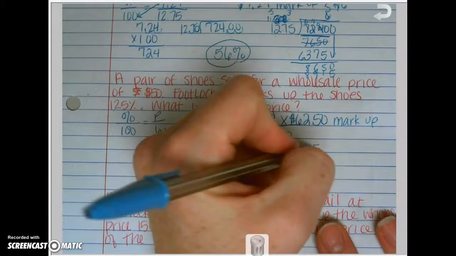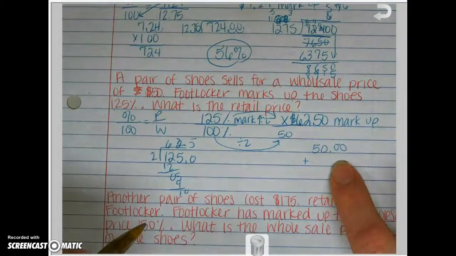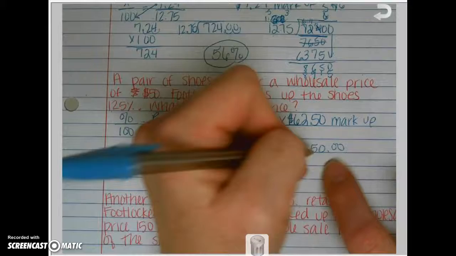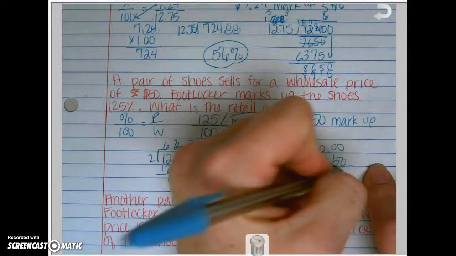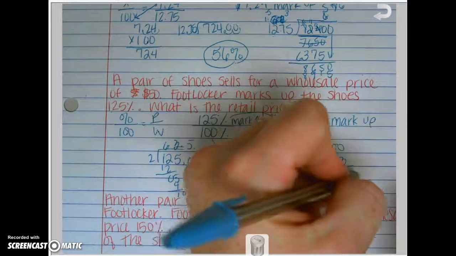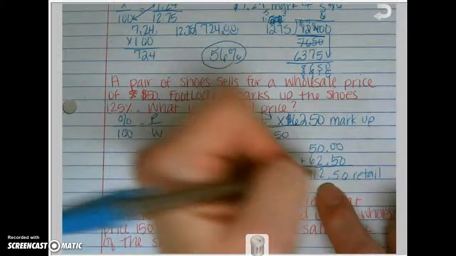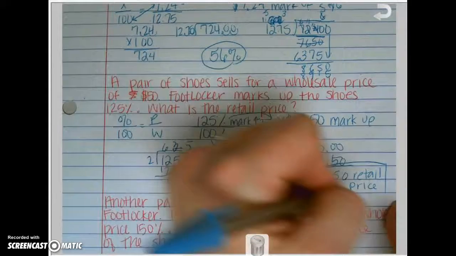So I have this $50 pair of shoes that I buy from the company. Then I'm going to add on a markup so I can make some money selling these shoes. And now I'm going to sell them for my retail price of $112.50. Okay.